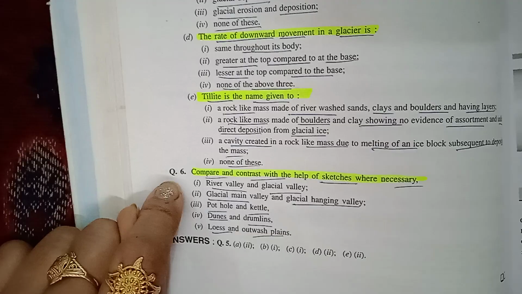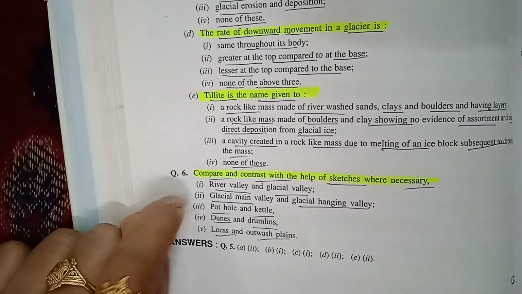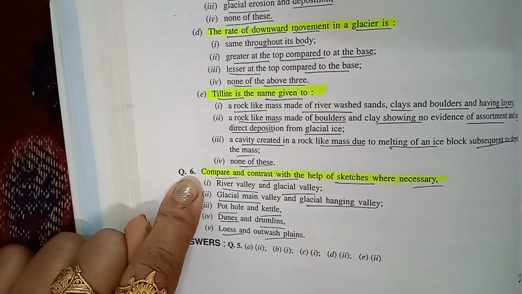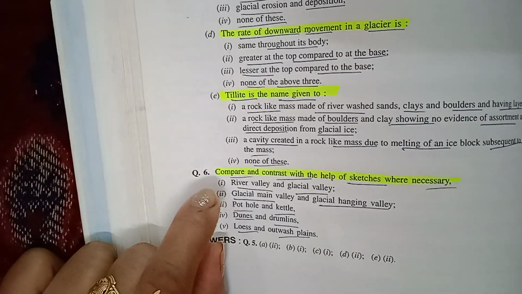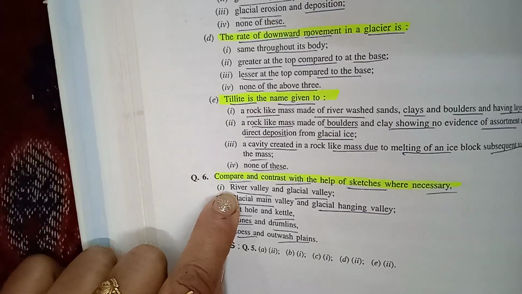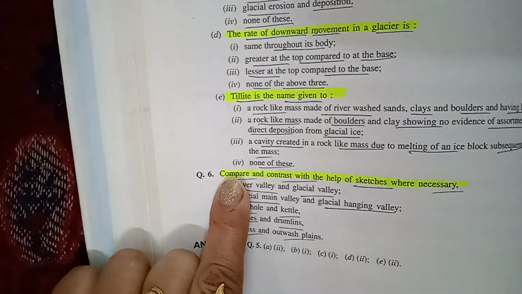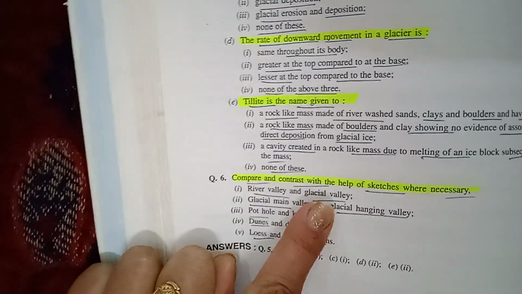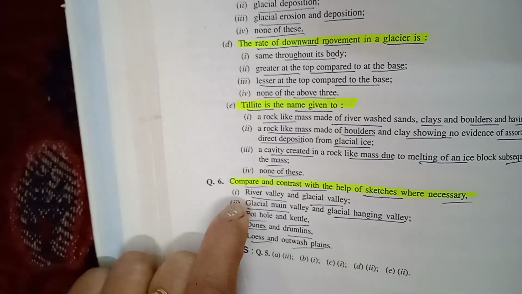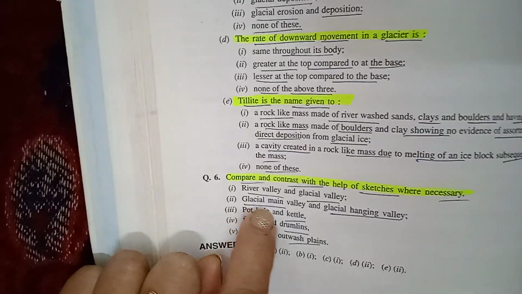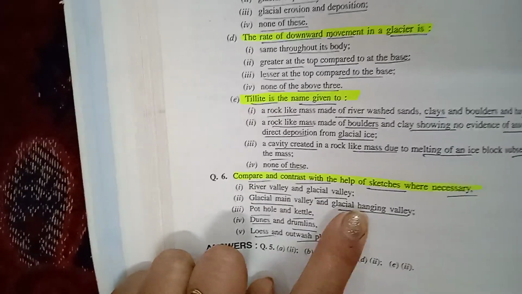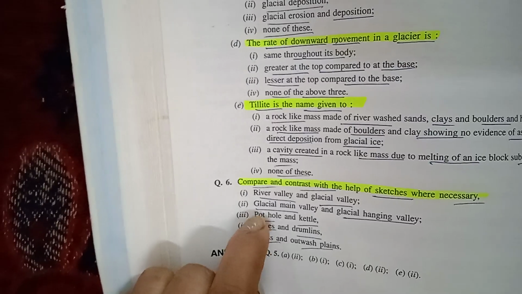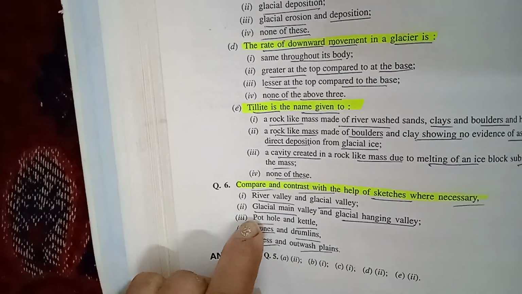Question number 6, in detail: compare and contrast, with the help of a sketch where necessary. First, this means compare river valley and glacial valley. So we make a river valley diagram, a glacial valley diagram, and compare them point to point. Second, glacial main valley: make a diagram. Glacial hanging valley: make a diagram and write the answer point to point.